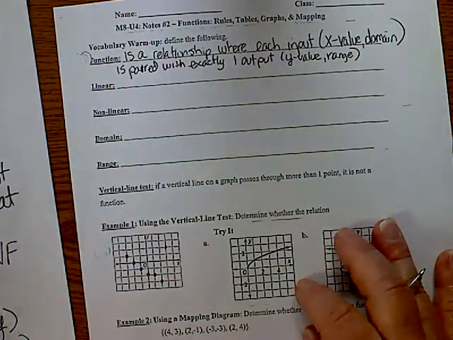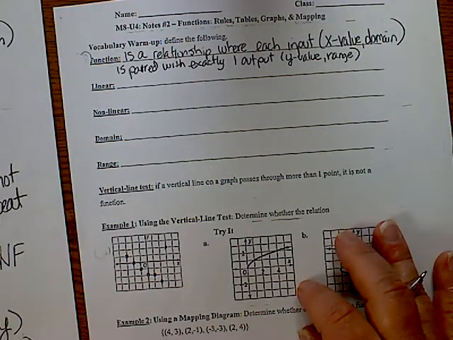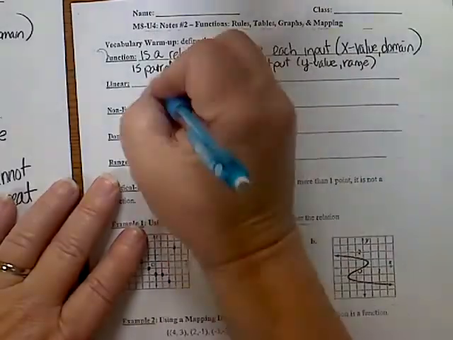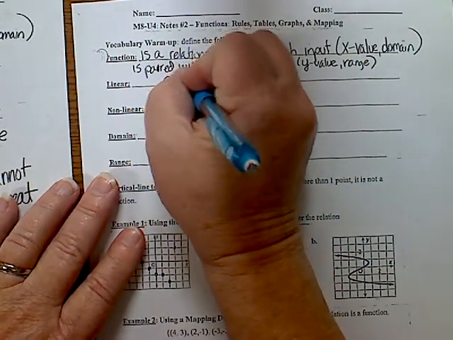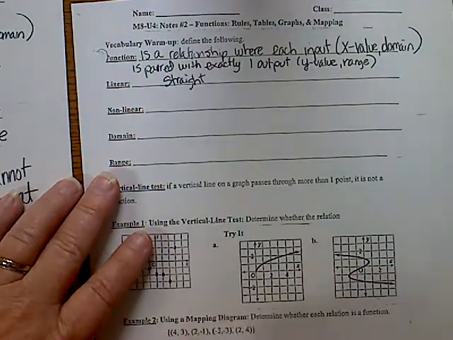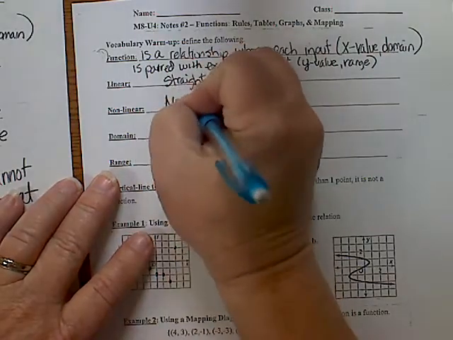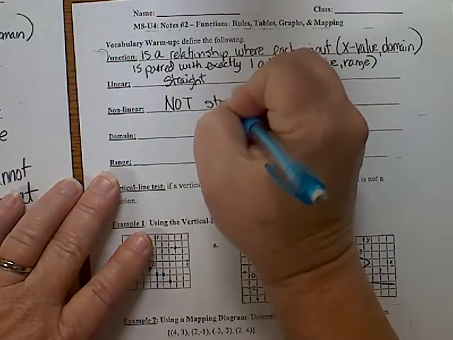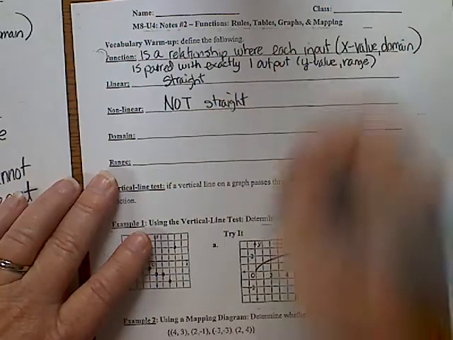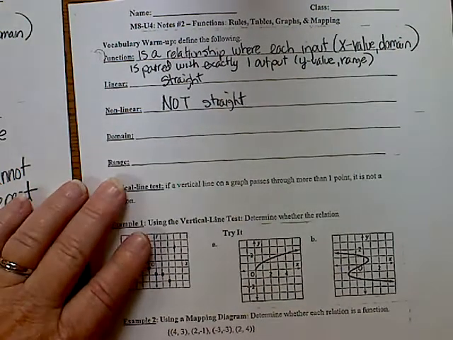Please pause this if you've not finished. I think we should know what the word linear means. It means straight. So nonlinear means not straight, and it's either curved or zigzagged or something.